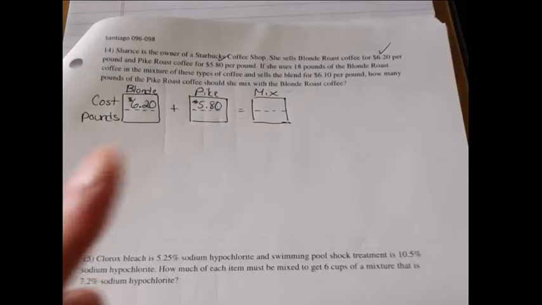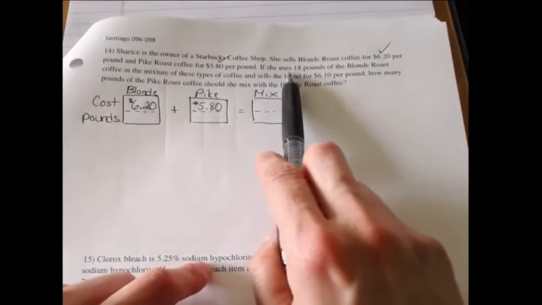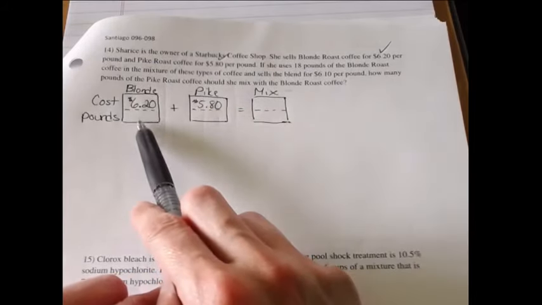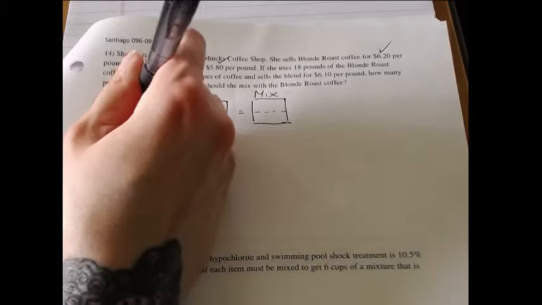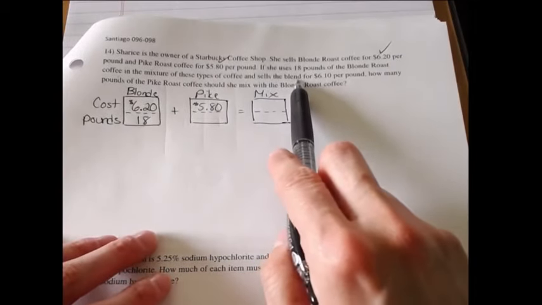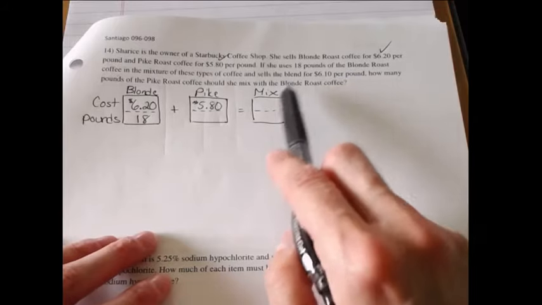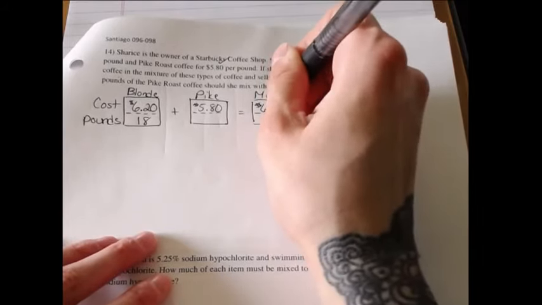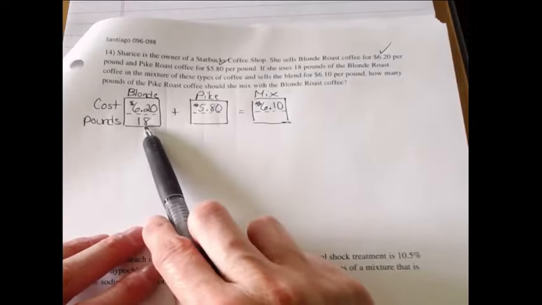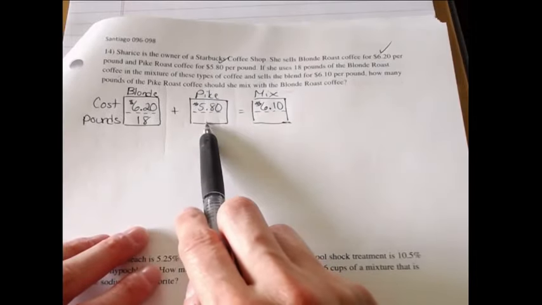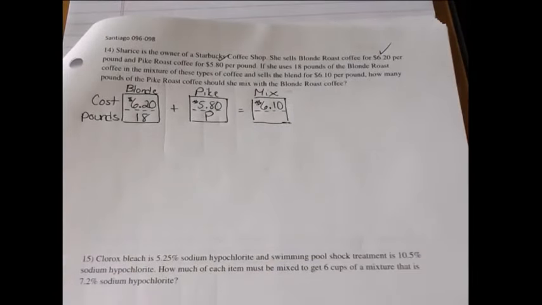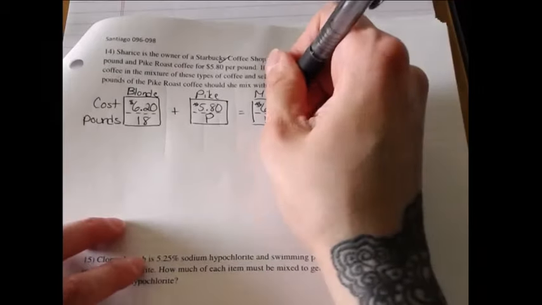Excellent. Then notice what it says. If she uses 18 pounds of the blonde roast coffee, that's how much is being used in that mixture. And then she sells the blend for $6.10 per pound. The blend is the mixture, right? How many pounds of the pike roast coffee should she mix with the blonde? So that means we don't know how many pounds of pike. So I'm going to call that P. But guess what? We don't know how many pounds of the mixture because we don't know pike. So let's call that M.